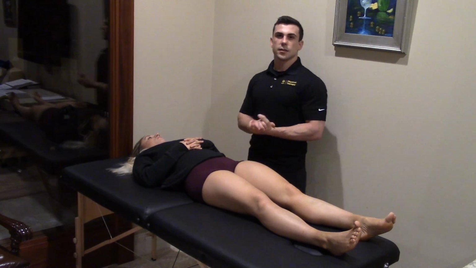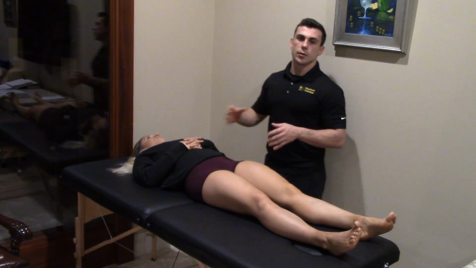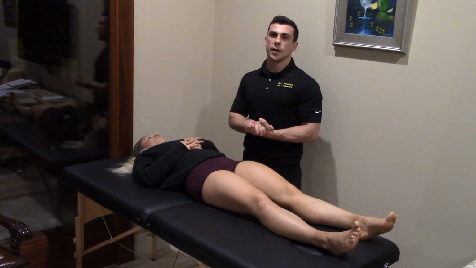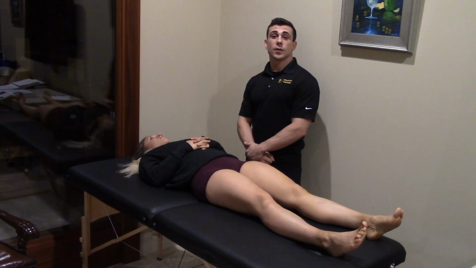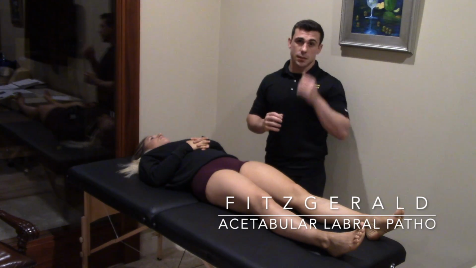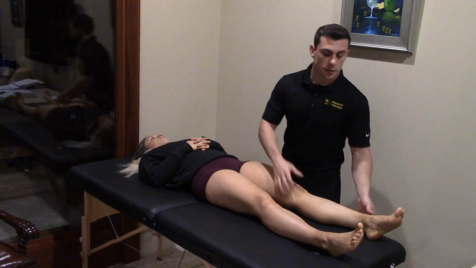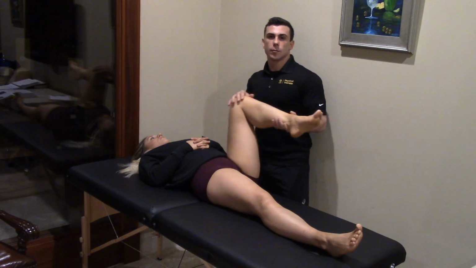However, like any test, this test alone has poor diagnostic utility on its own, so we would do another test just to confirm our findings. The next test we're going to do is called the Fitzgerald test, and there are 2 Fitzgerald tests. There's one for anterior labral tears and one for posterior labral tears. So we'll start with the anterior labral tear.